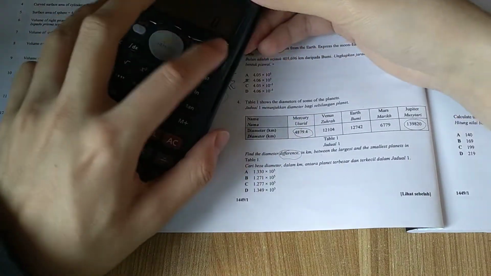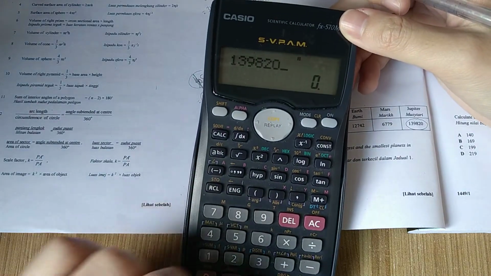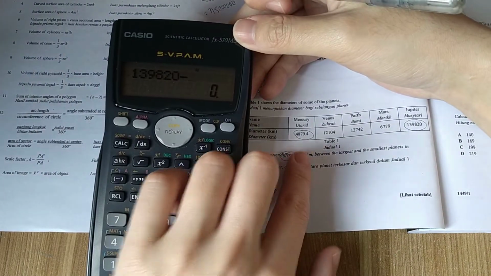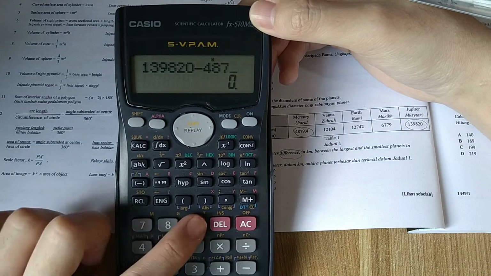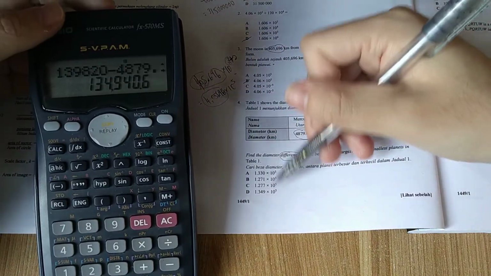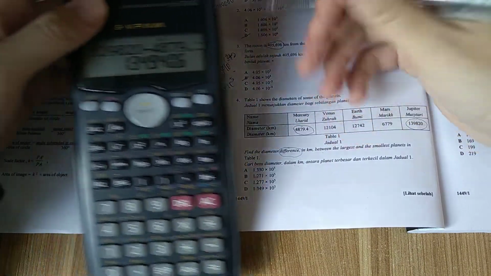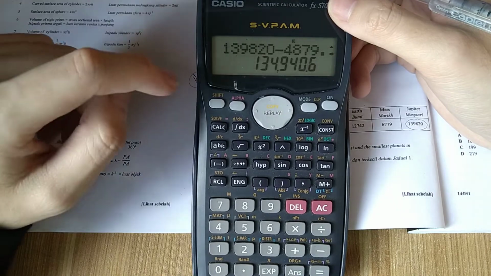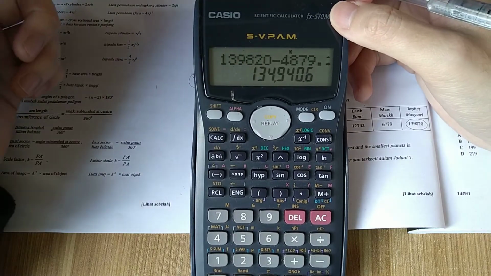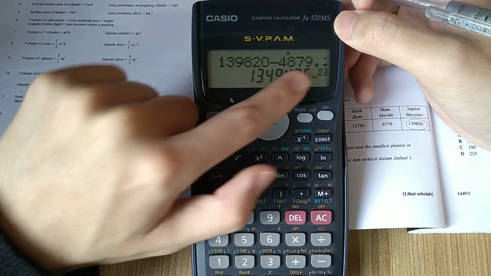Just use your calculator. 139820. So just put that in your calculator. Minus 4879.4. So just press 4879.4. But if you look at the answers ABCD here, there is no answer like that. Because your answers are all in standard form. And what I said just now, if you want your calculator to change to standard form, what do you do? You just press the ENG. Just ENG, boom. And then they give you this thing.